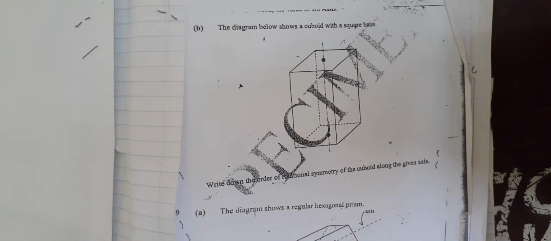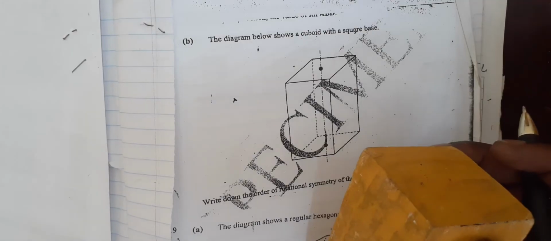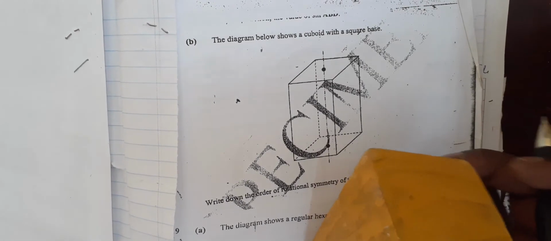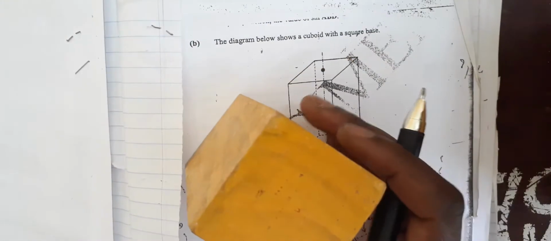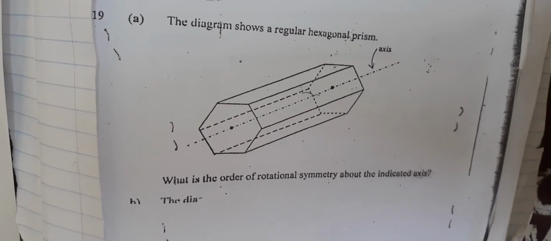When you look at these paper questions from the past paper, there is something that is drawn here, but basically what they are trying to show is this one: a cuboid with a square. This is what they are showing here, except that it's drawn. Then we have the second one here, so you have to read.